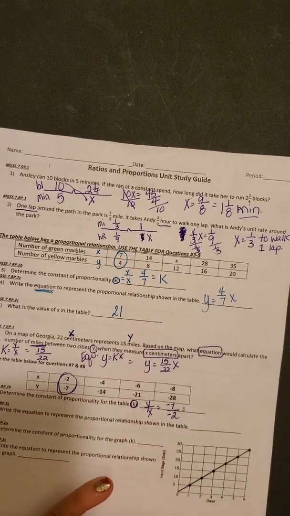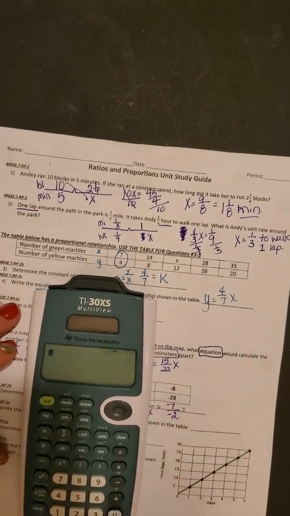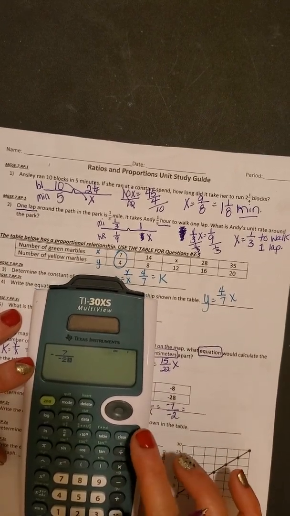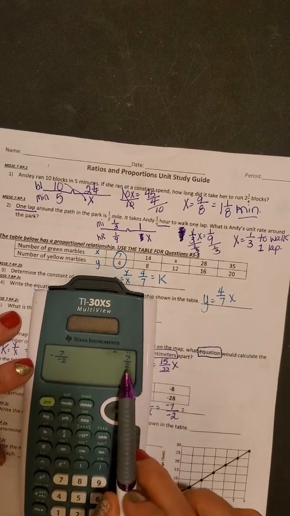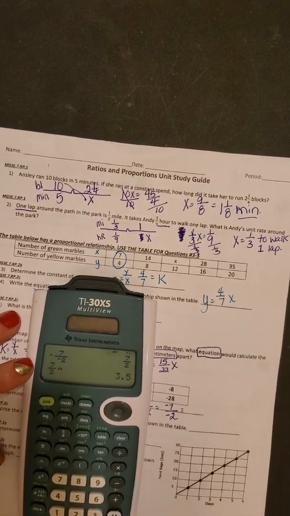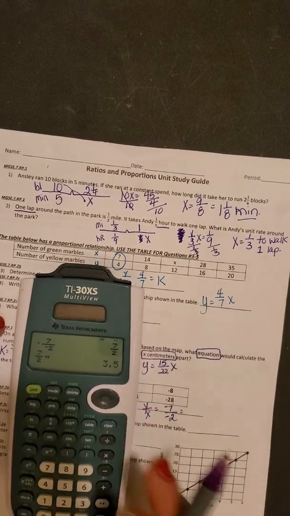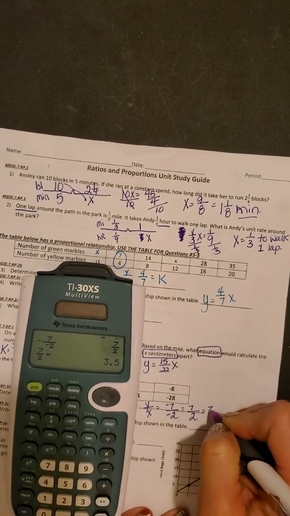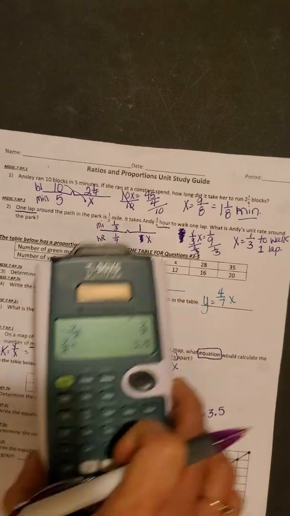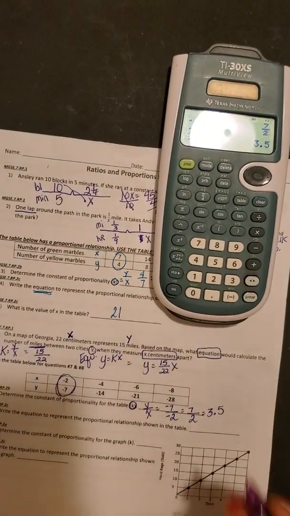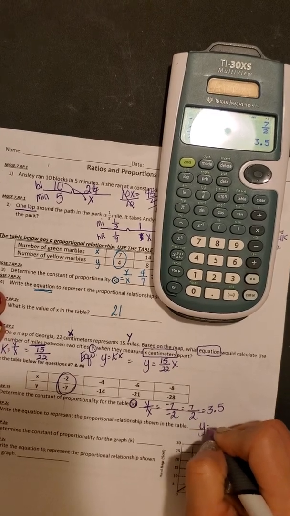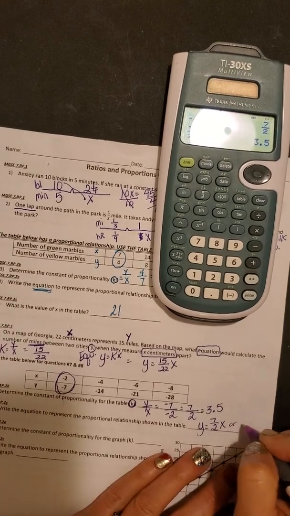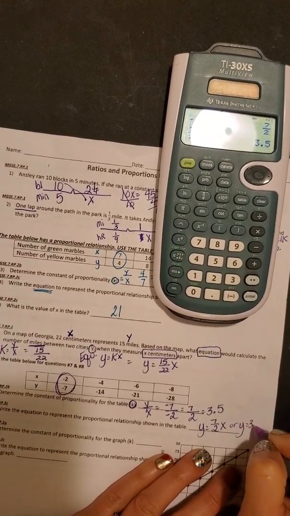I'll show you right here. Negative 7 over negative 2 is a positive 7 over 2. Now if I change that to a decimal, it's a positive 3.5, depending on what the answer's going to ask you for. Now I'm ready to write my equation. Y equals, and I can use either one of those, 7 over 2x, or y equals 3.5x.